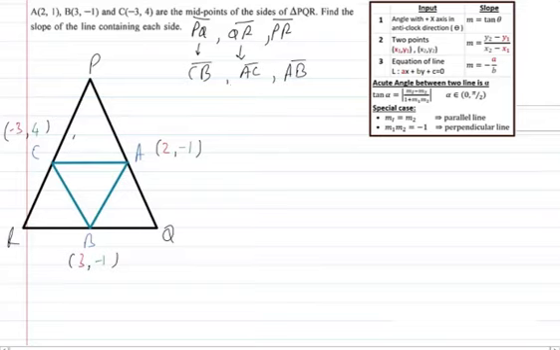So we can say their respective slopes will be equal. So using this property, let's try to find the slope of PQ, which is equal to the slope of BC.